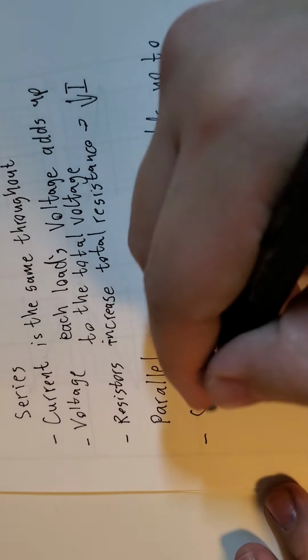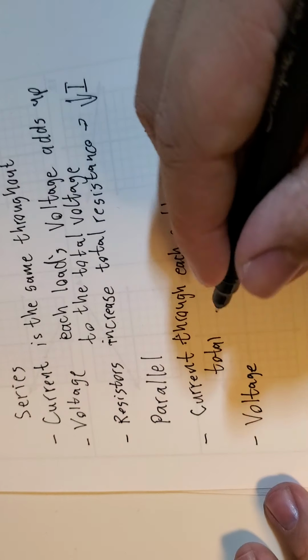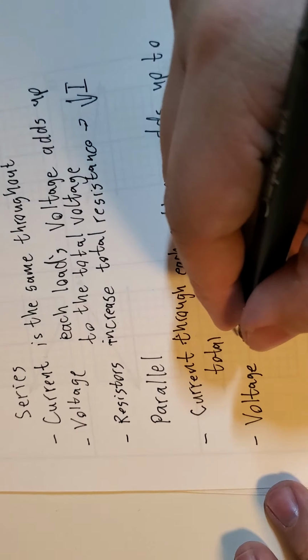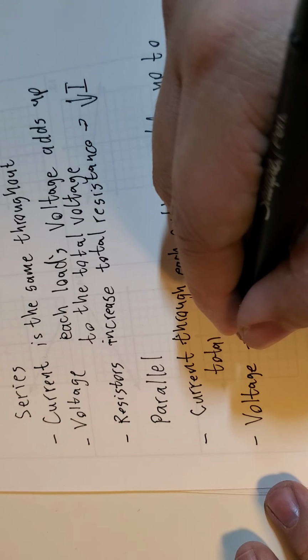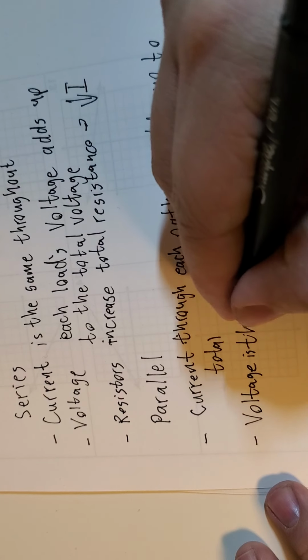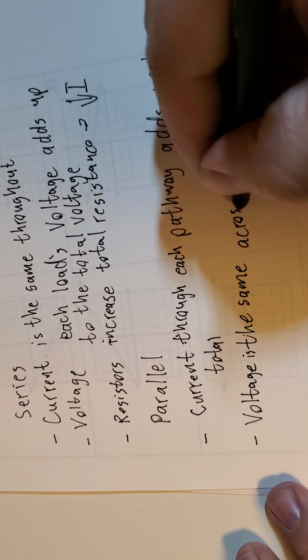Okay, now voltage. What happens to voltage in parallel? So voltage in parallel says that the voltage is the same across the loads.